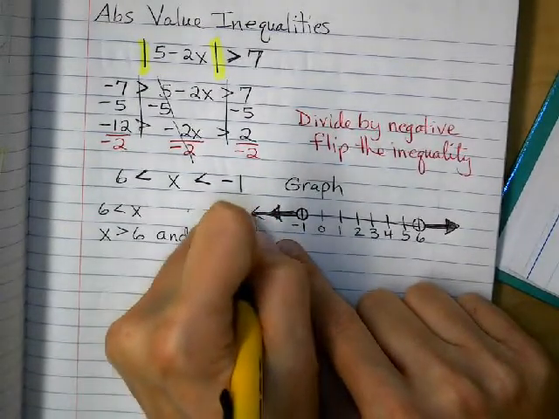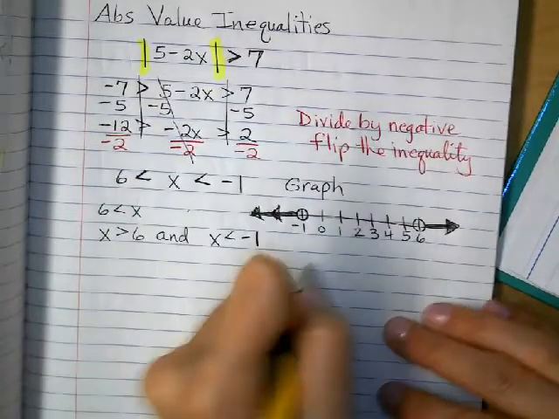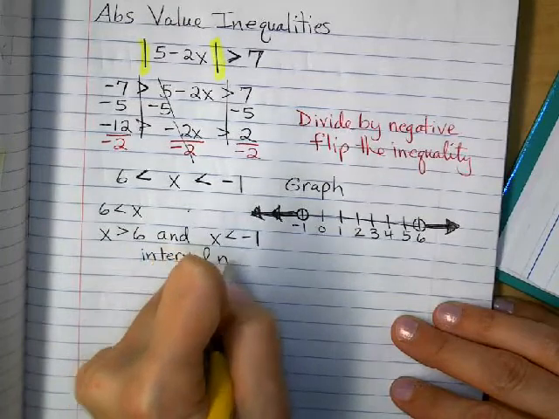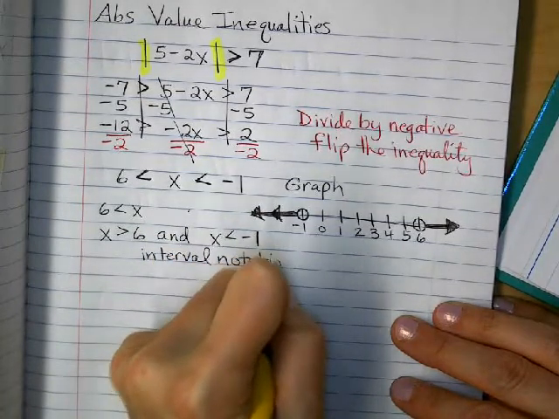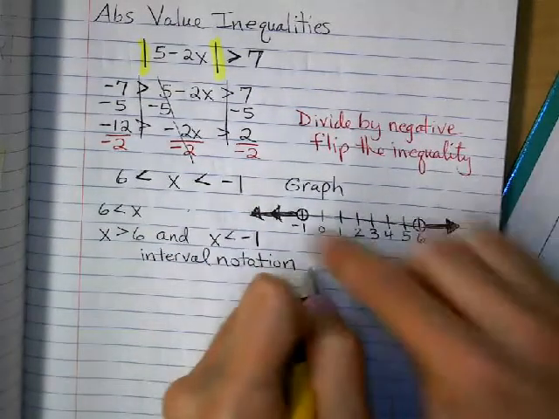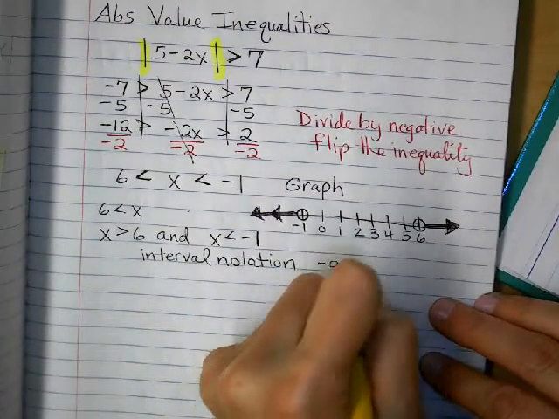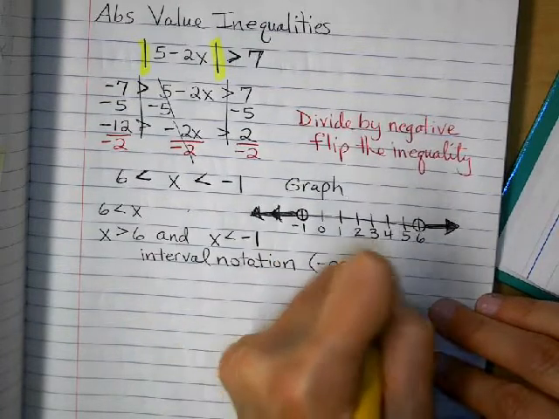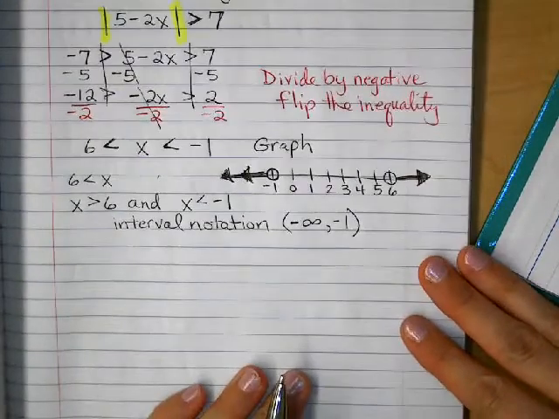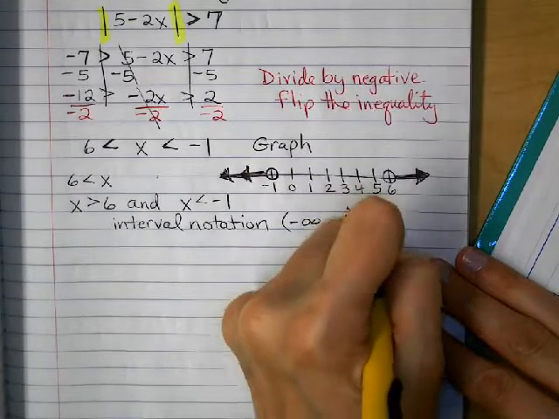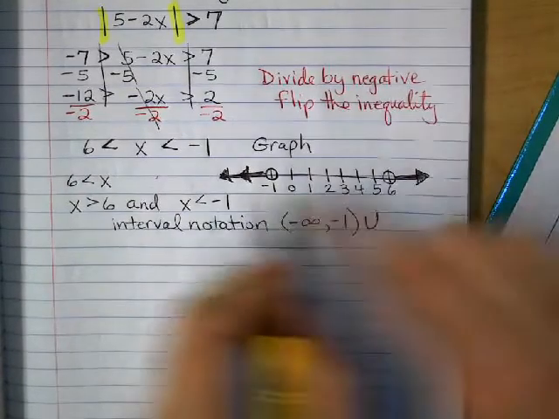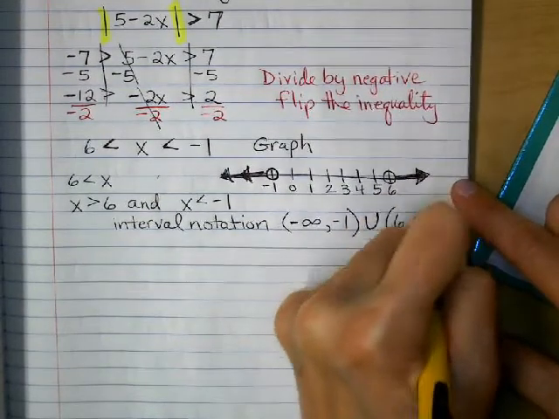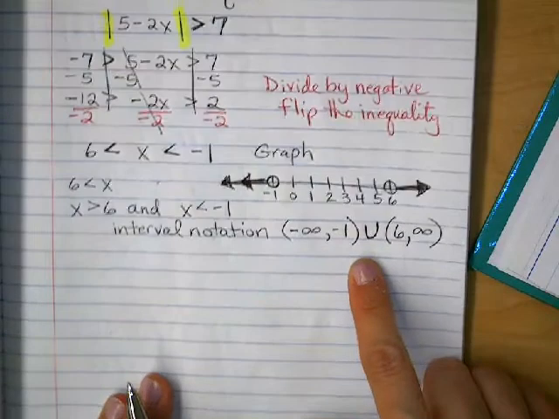So then they're going to ask you to write your answer in interval notation. So the answer to this is that this graph shades down forever to negative infinity and goes up to negative 1. And you put a union, because there's a second part, and this side of the graph goes from 6 to infinity. There's your answer for this one in interval notation.